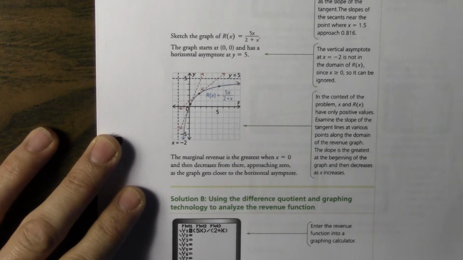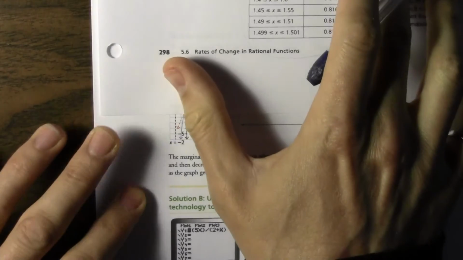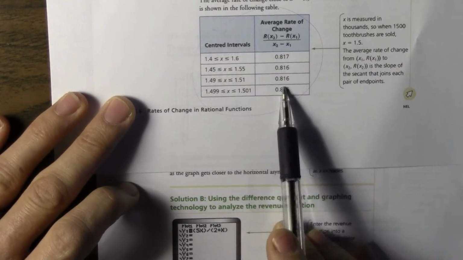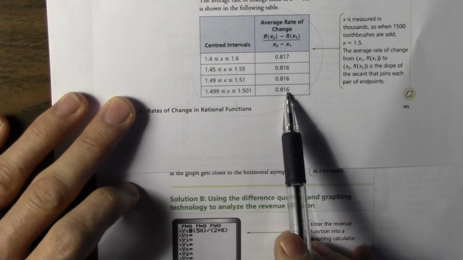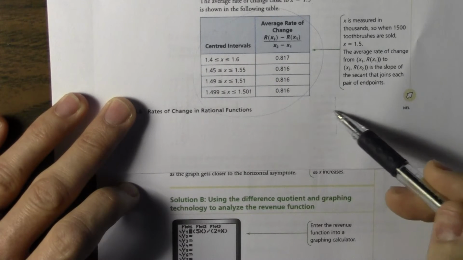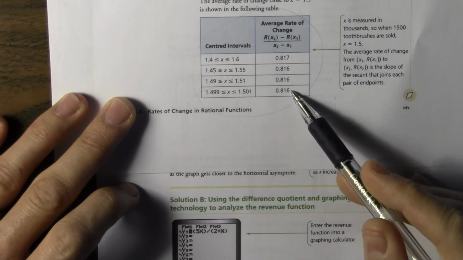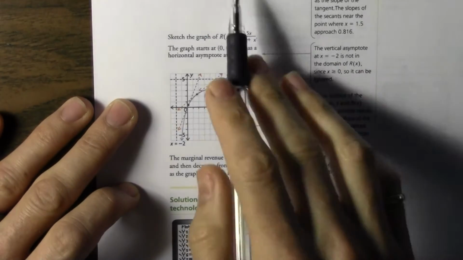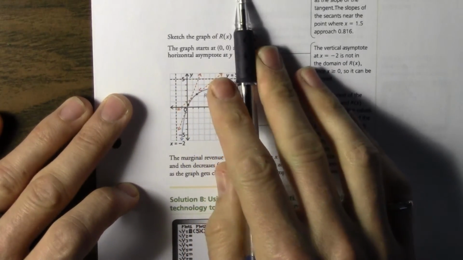What they find by using the centered interval is that as they get closer and closer to 1.5 on either side, they get 0.8816. So of course that's the slope of the revenue versus number sold. That's going to be the average right here. The toothbrush sold for 82 cents.